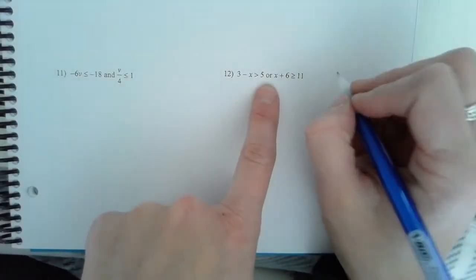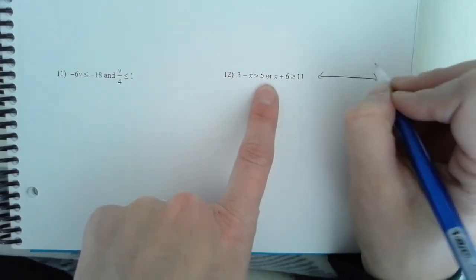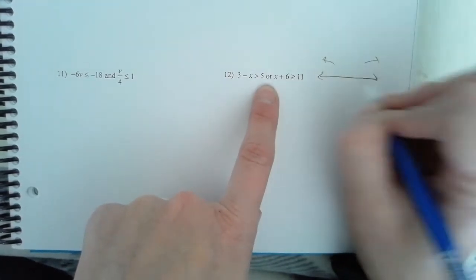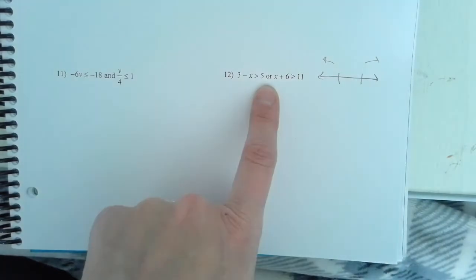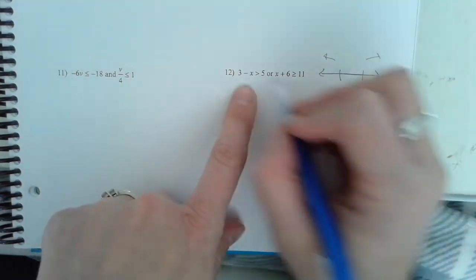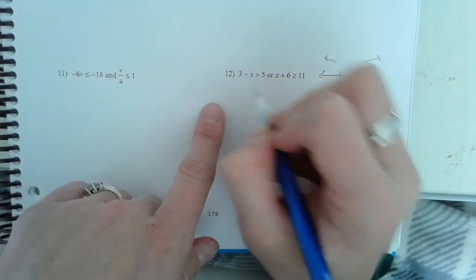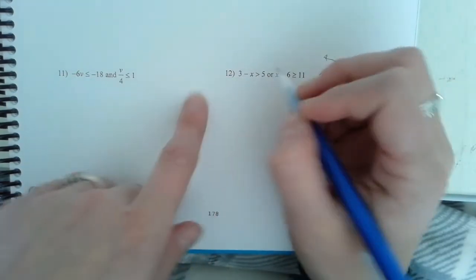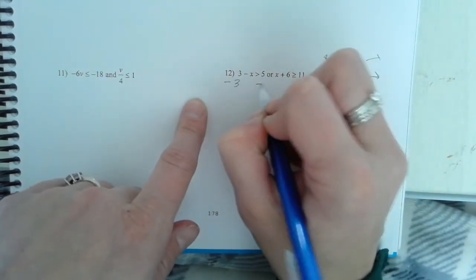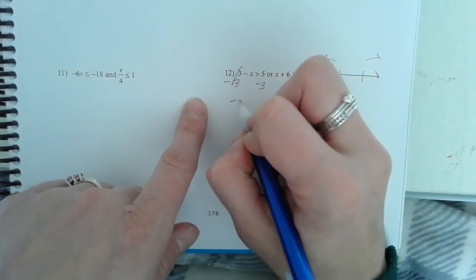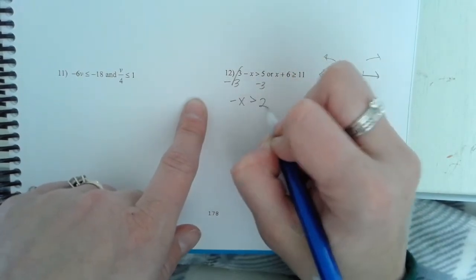Okay, number 12. Okay, on this guy, he's an OR, so that means that it's going to go out when you shade. So just remember that the picture is going to go out, okay? All right, so we're going to solve this guy first. So we're going to do the opposite of the 3, because the 3 and the 5 are like terms. So the opposite of positive 3 is minus 3 on each side. Bring down your negative x is greater than 2.